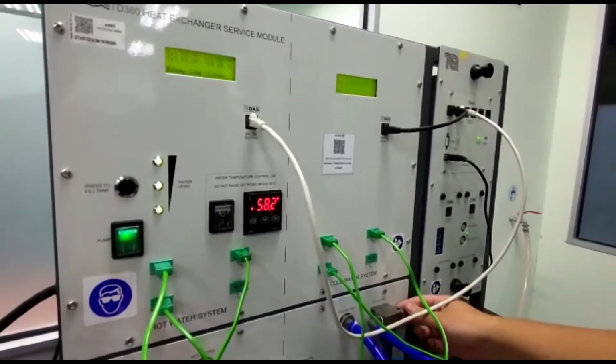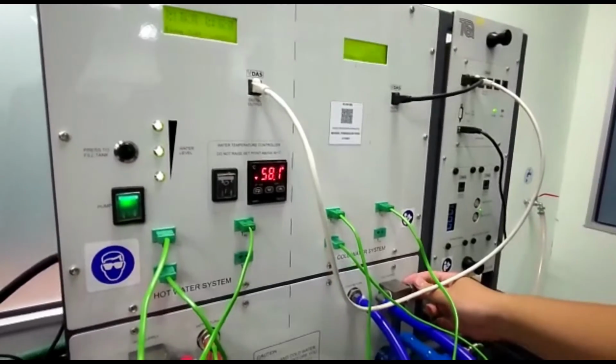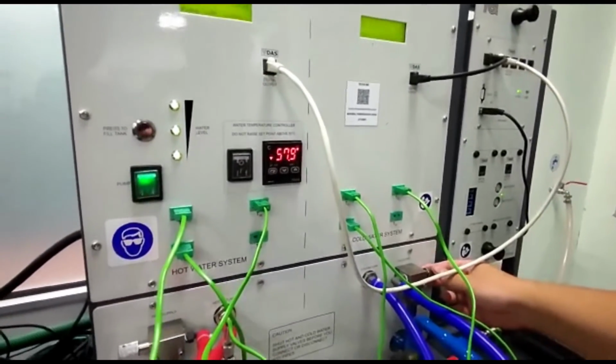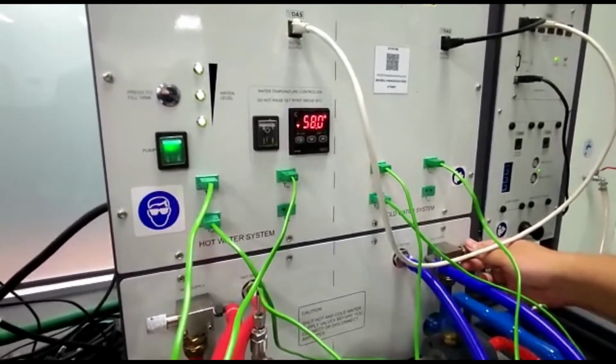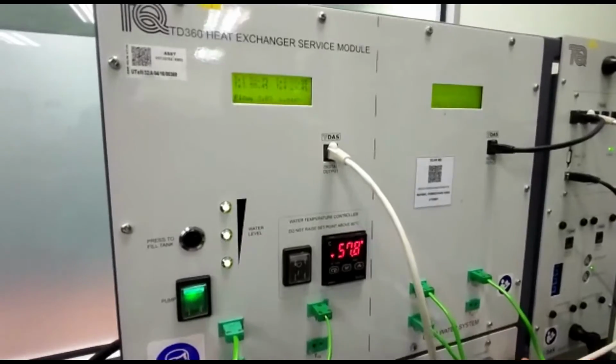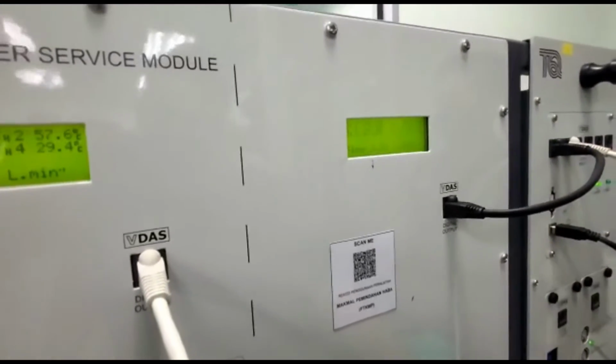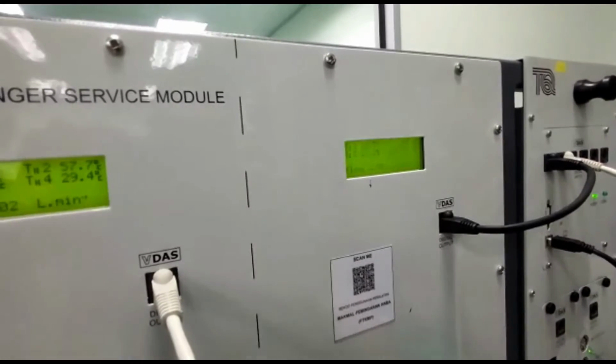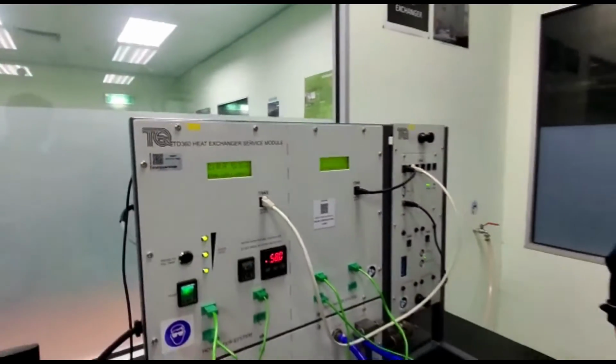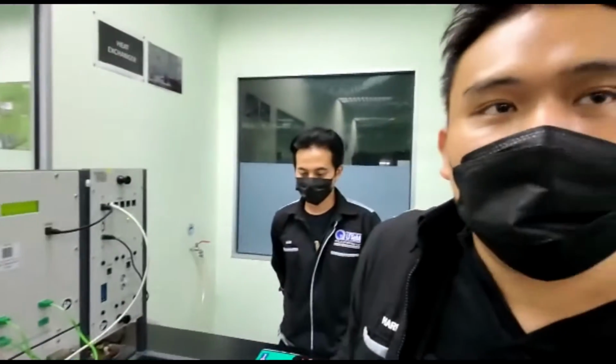After recording the data, we adjust the cold flow rate to 2. Then we wait for 5 minutes until the temperature stabilizes.